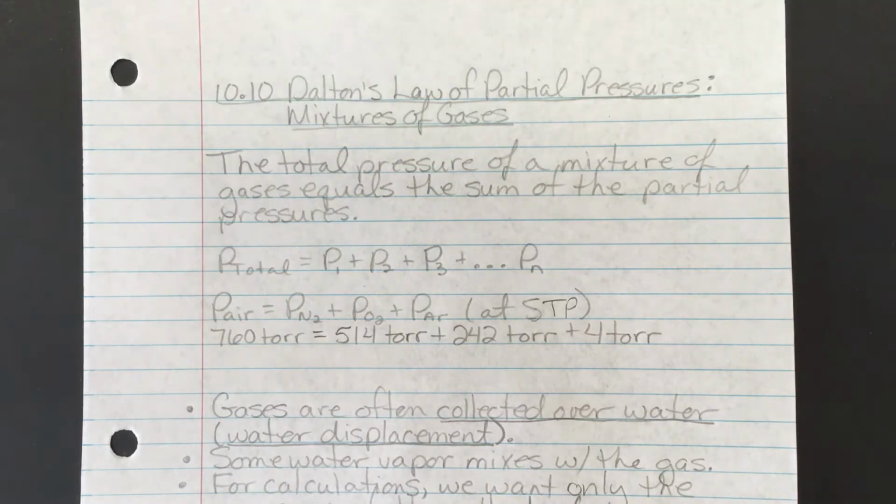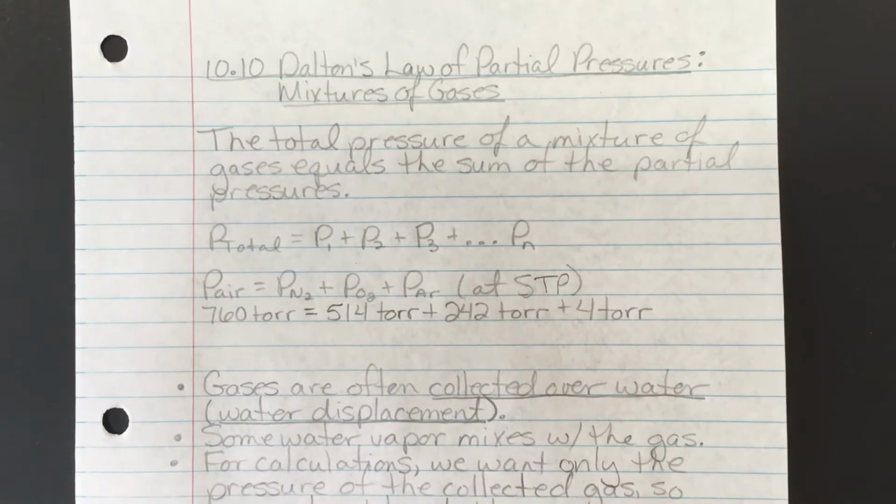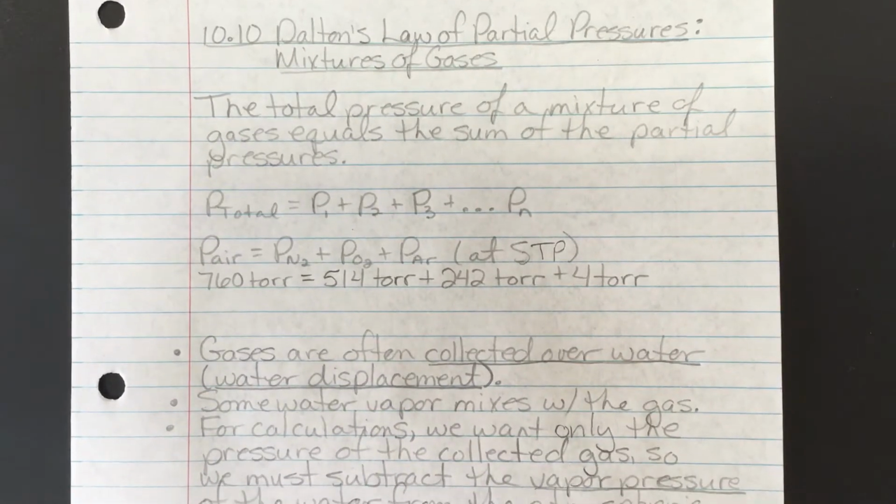So you just watched a demonstration about Dalton's law of partial pressures, and you saw that when you have two different gases, oxygen that's produced and carbon dioxide, the pressures of those two gases will combine together. They will add together to have a higher pressure. And so I'm going to show you the notes for Dalton's law of partial pressures and give you a few seconds to copy those down.